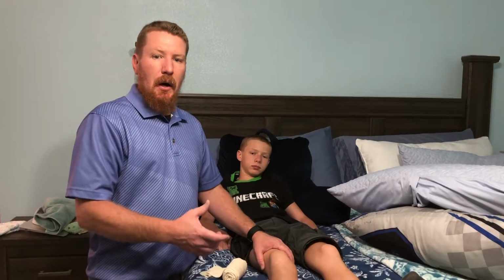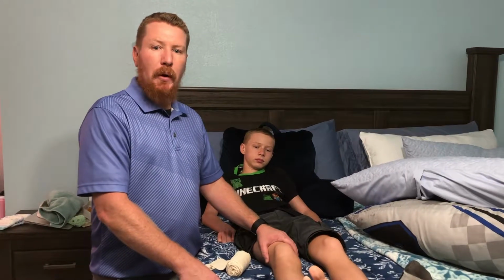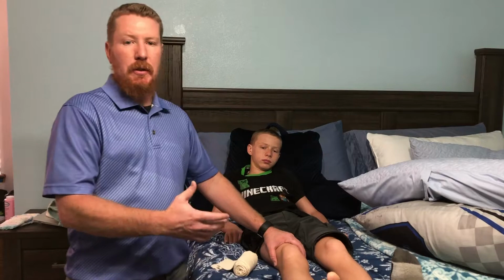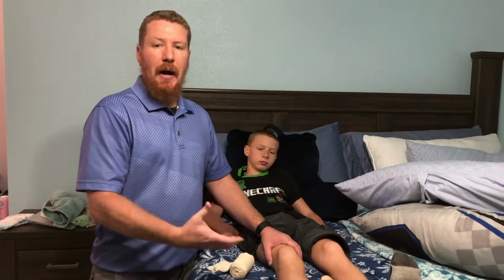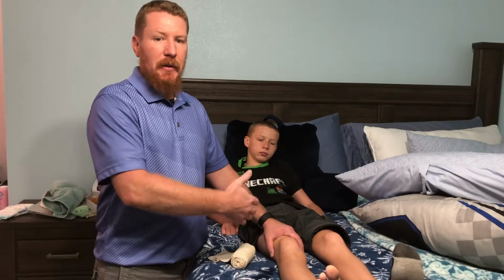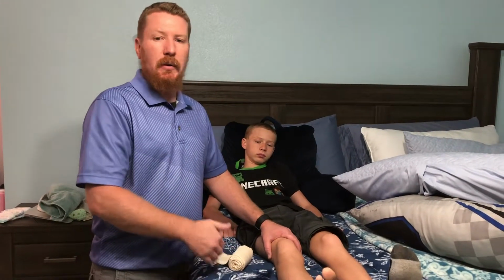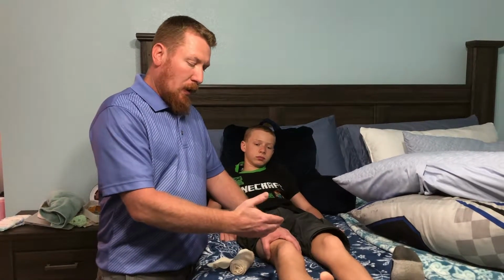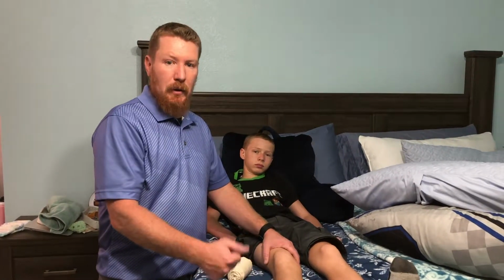So with this ACL tear, it's important that before surgery and right after or immediately after we have the injury to the ACL, we use our acronym RICE in order to help treat this and prepare the patient or the athlete for surgery or leading up to surgery. And it's also going to help with the rehabilitation and the healing process.